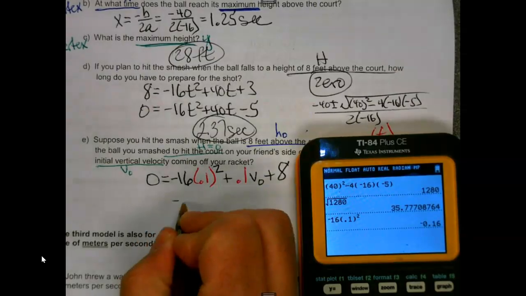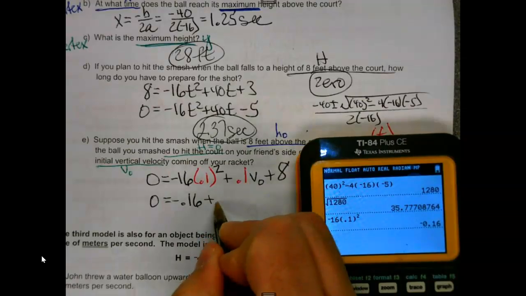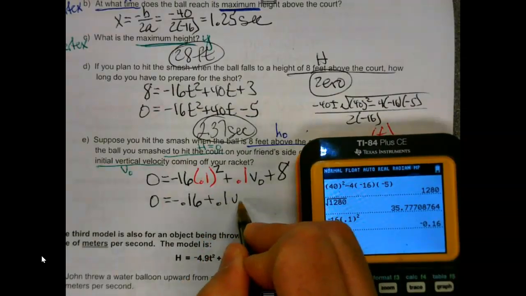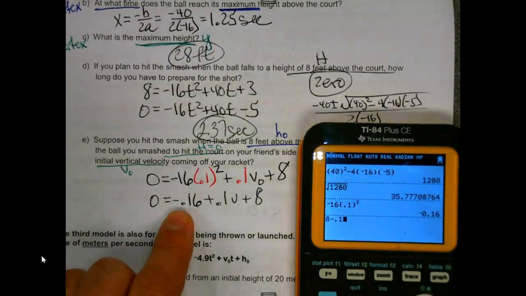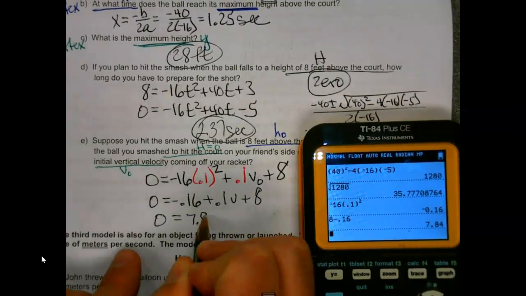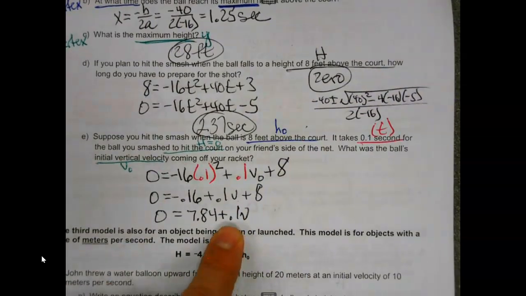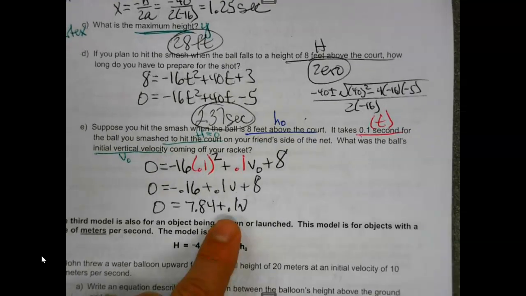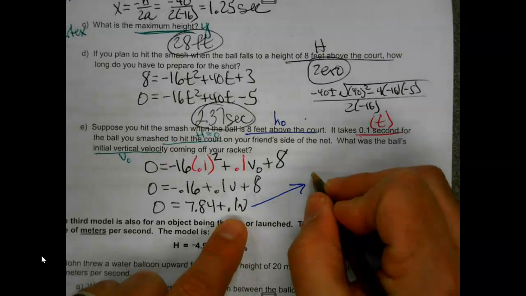So I've got negative 0.16, no variable, plus 0.1 V. I'm just going to leave it as V for right now, plus 8. So if I do 8 minus, I guess, 0.16. So 0 is 7.84 plus 0.1 V. That's a regular two-step equation. Okay, I don't have to get cute. I don't have to use the quadratic formula. I don't have to take roots. I don't have to do nothing fancy.